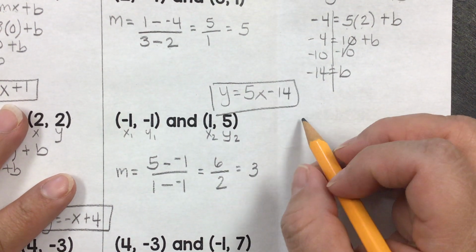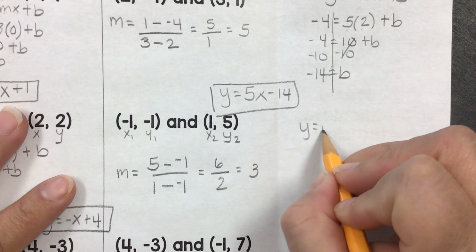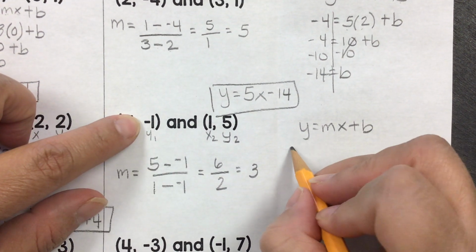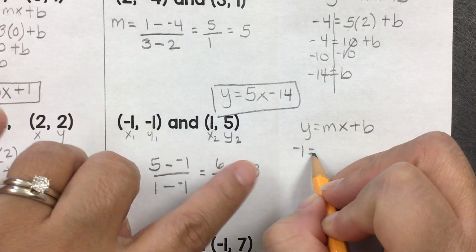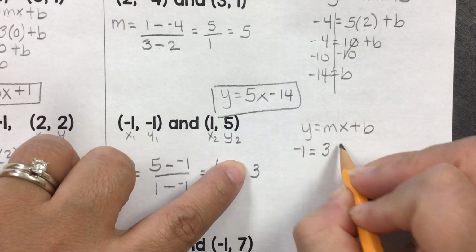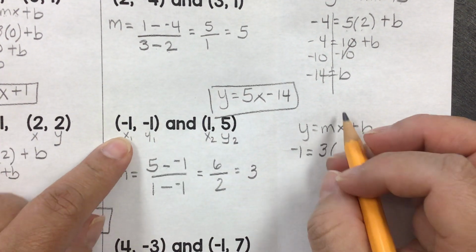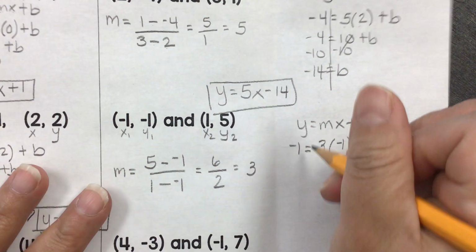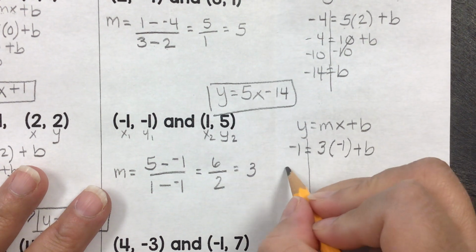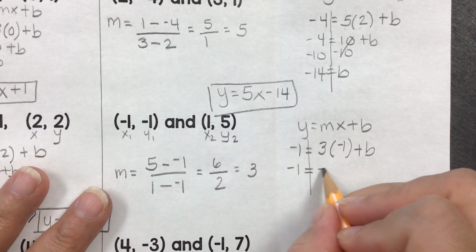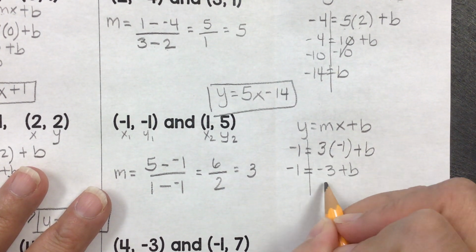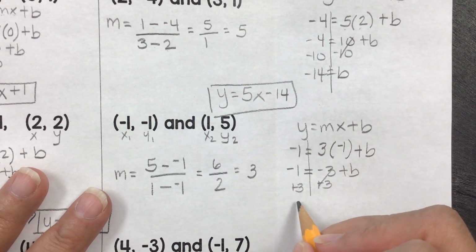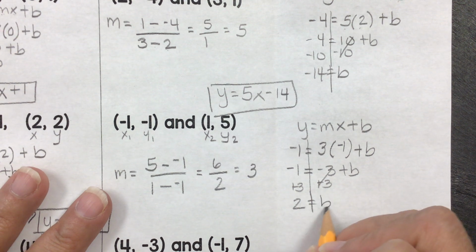We're going to substitute in the values for y is equal to mx plus b. Your first y was -1. Your slope that you solved for was 3 times your first x, which is -1, plus b. -1 is equal to -3 plus b. Add 3 to both sides. 2 is equal to b.